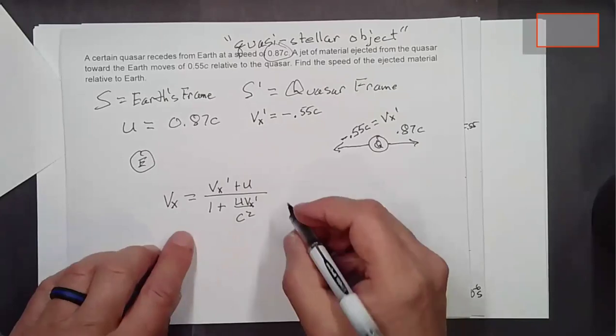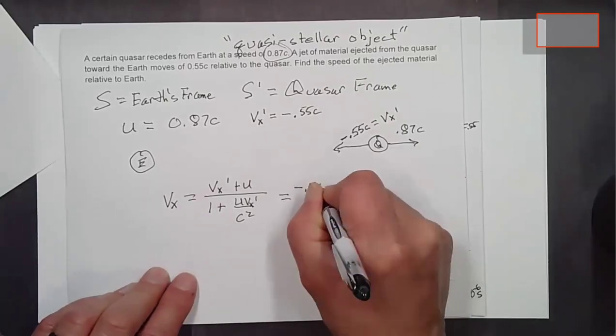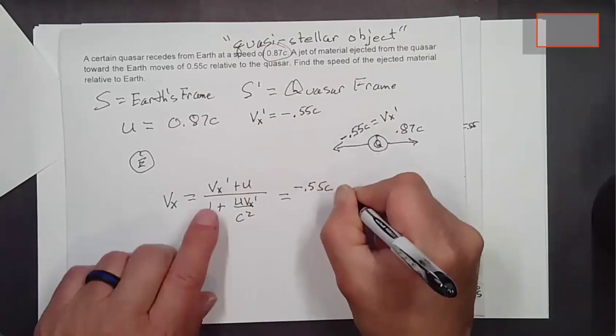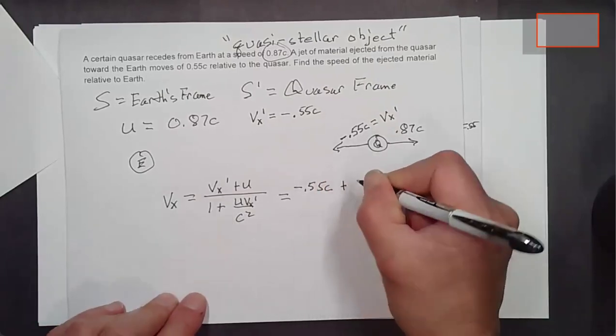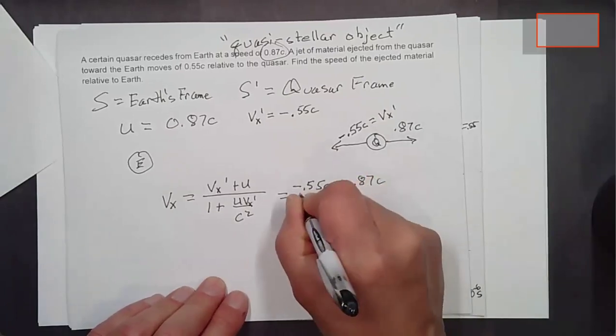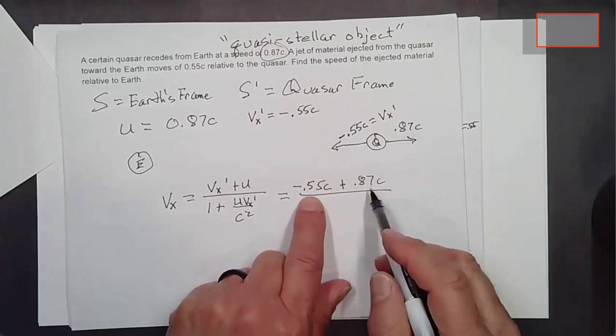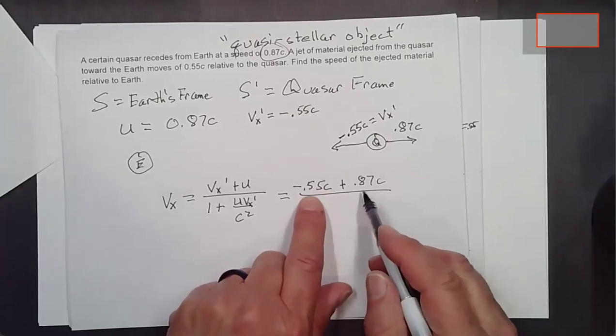So let's plug in the numbers and see what we get. I'd have minus 0.55 c for v sub x prime plus u, which is 0.87 c. And the numerator would give me the Galilean value, which in this case looks like 0.32 c.